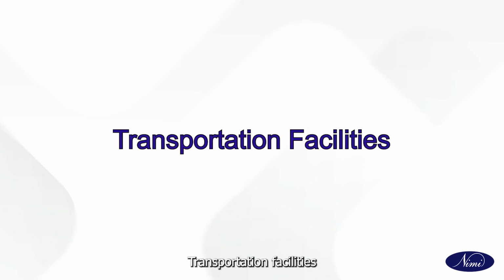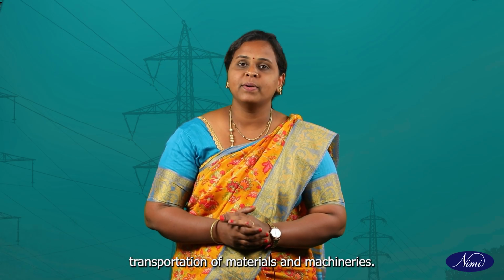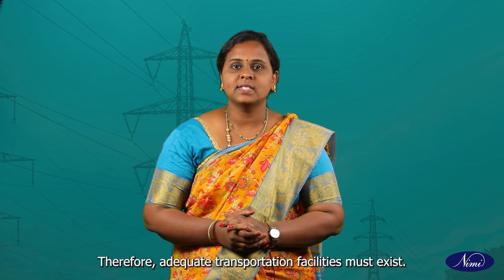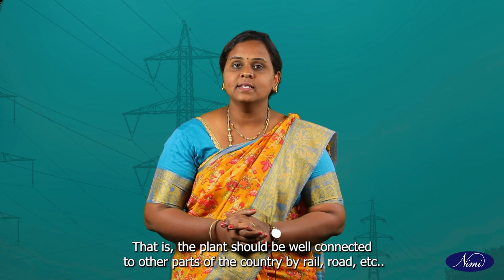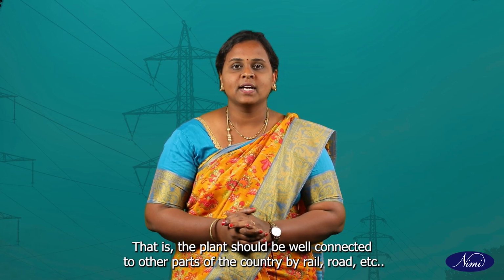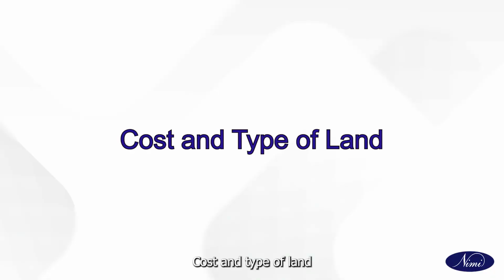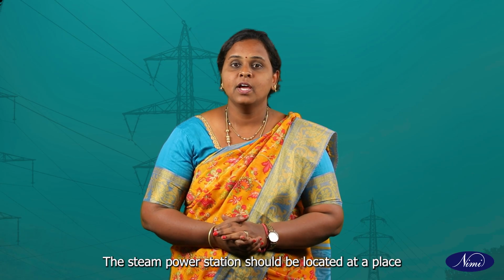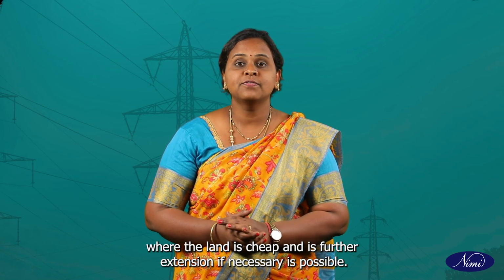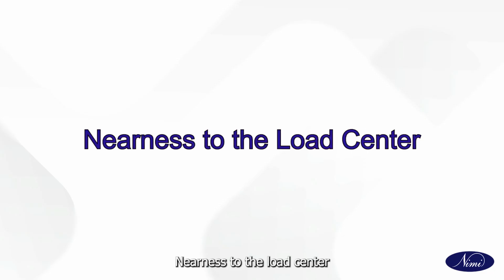Transportation facilities. The modern steam power station often requires transportation of materials and machineries. Therefore, adequate transportation facilities must exist. That is, the plant should be well connected to other parts of the country by rail, road, etc. Cost and type of land. The steam power station should be located at a place where the land is cheap and further extension, if necessary, is possible. Nearness to the load center.